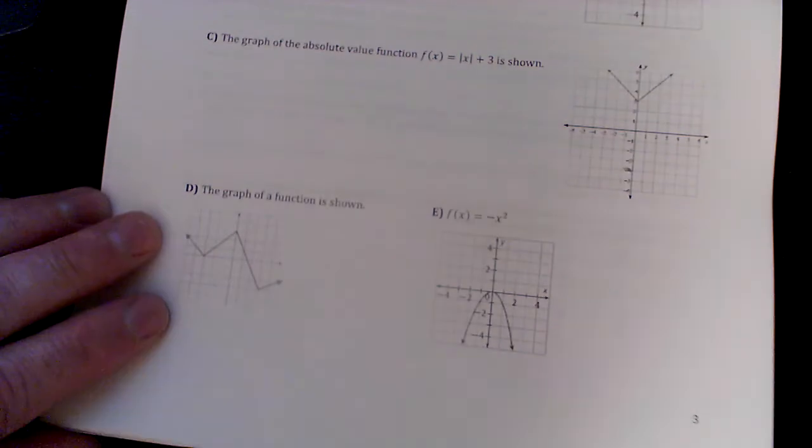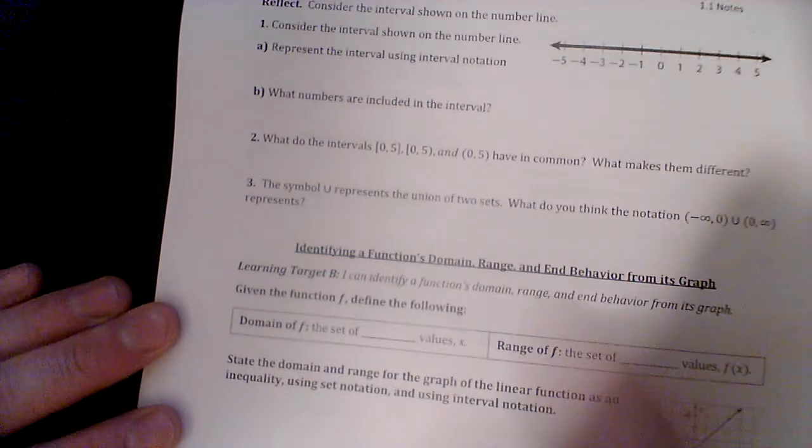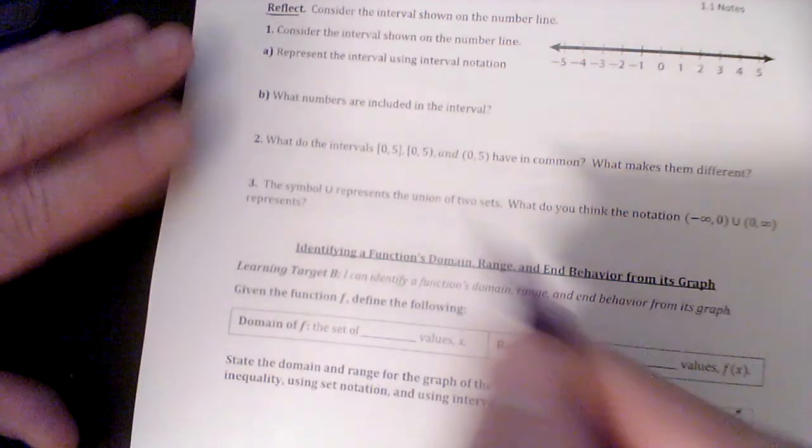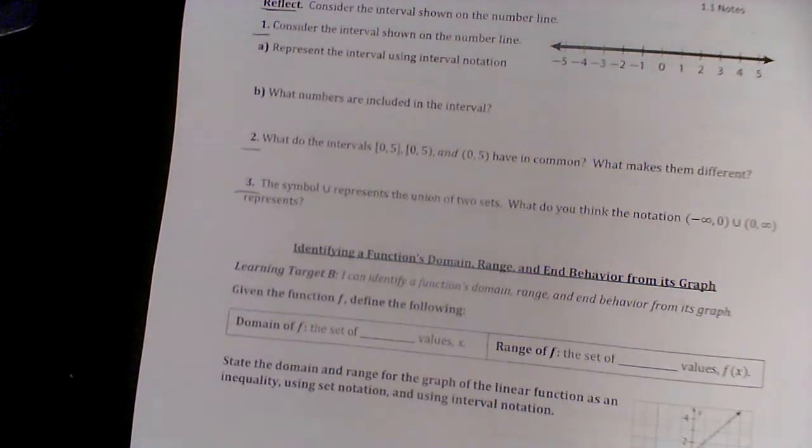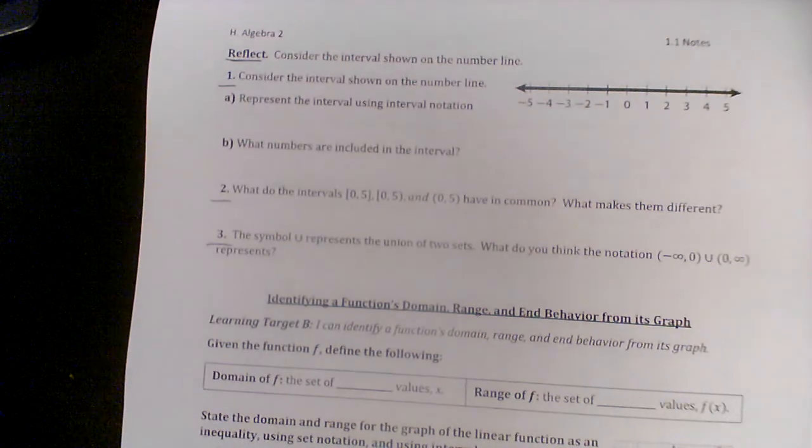Here's what I'd like you to do. If you look on your next page, this is reflect. So I'm going to have you do all of these, 1, 2, and 3, and then we'll discuss that real quick tomorrow.